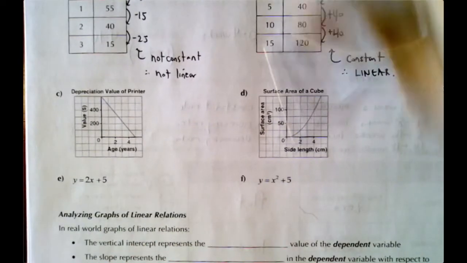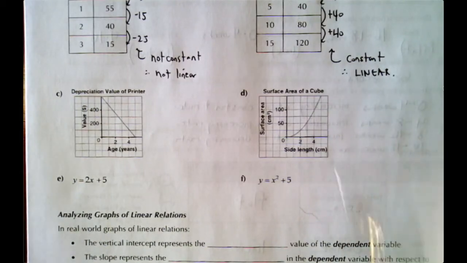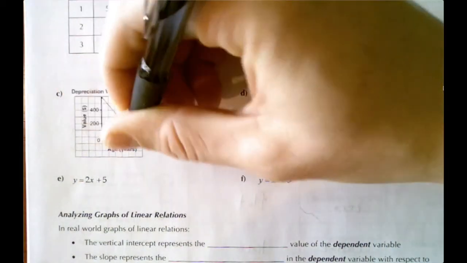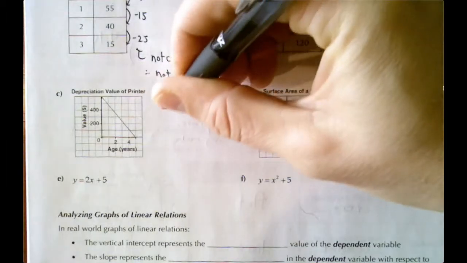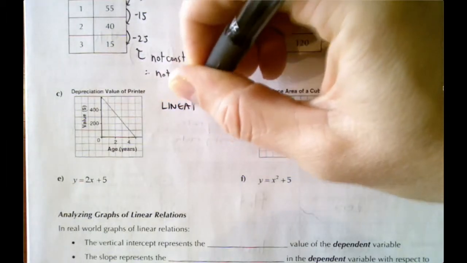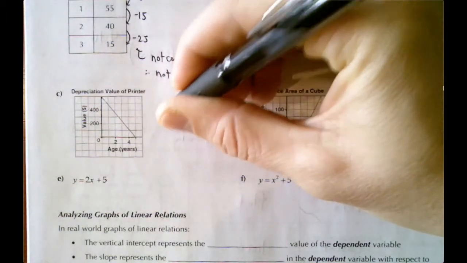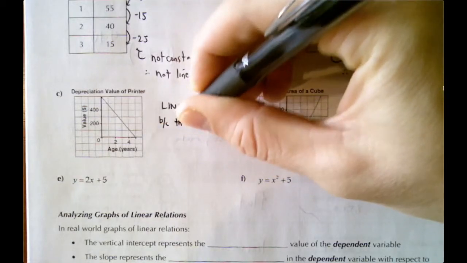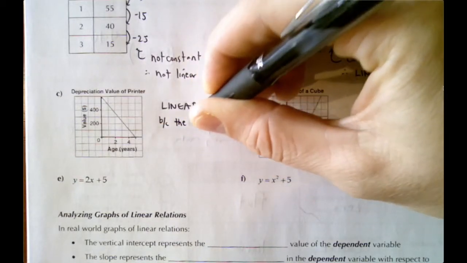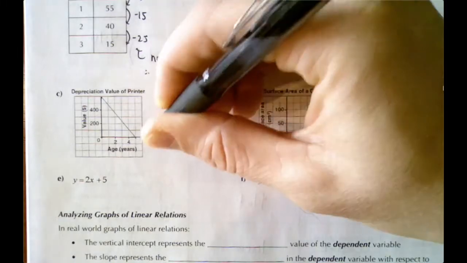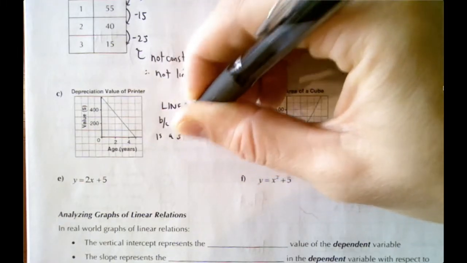The graphs are the easiest ones to tell. You're looking for the one that's a straight line. The first one is a straight line. So this is the linear model. And we have to give a reason. So because the graph is a straight line.